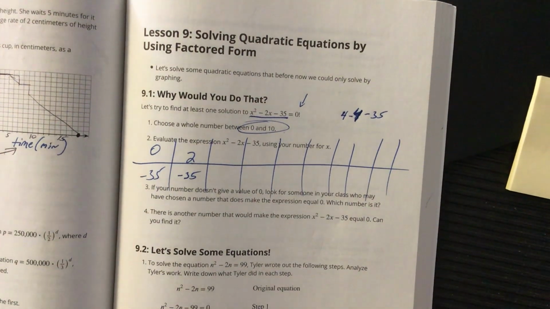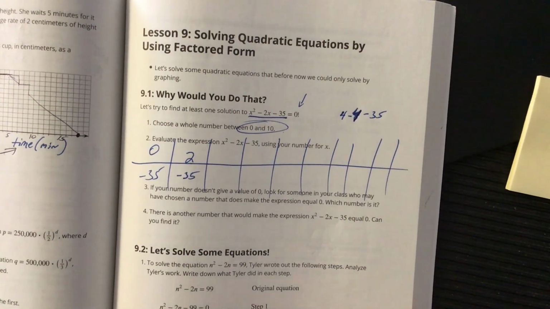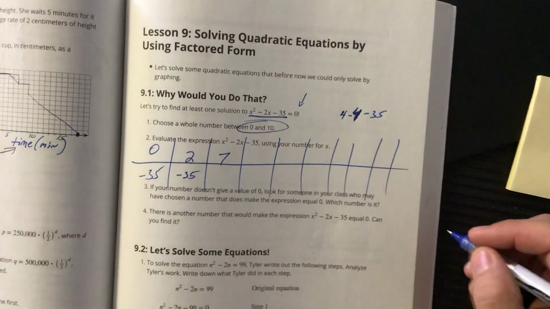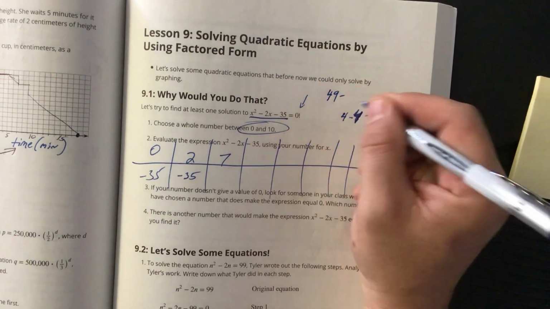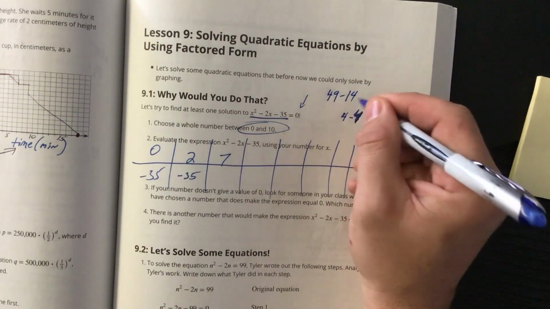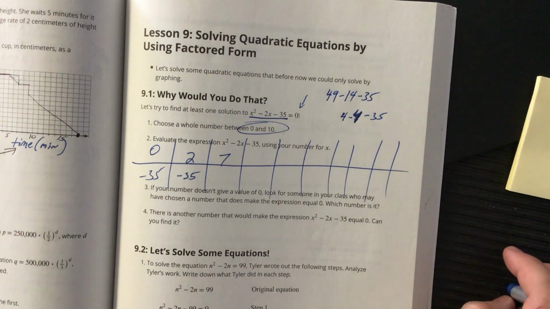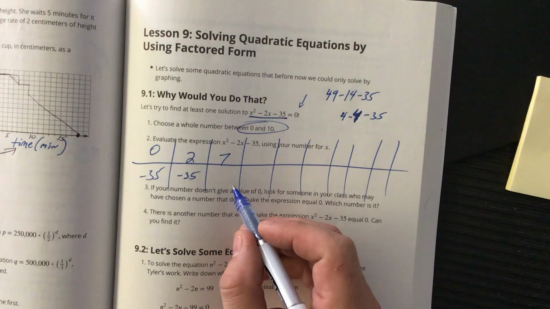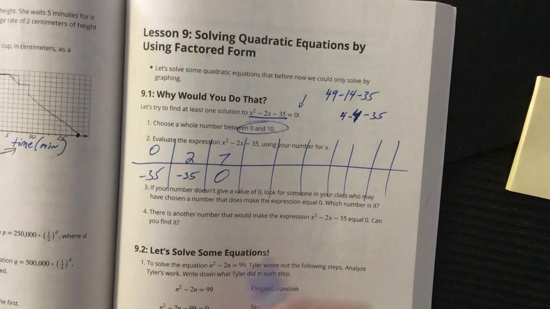Okay, so that was a poor choice. How about a little bigger? Because that didn't move much. 7. 7 squared is 49. Minus 2 times 7. Minus 35. 0. You found it. Good job, Amy.